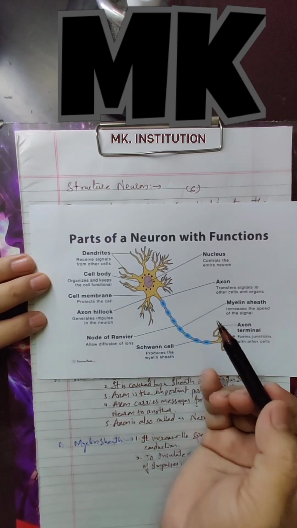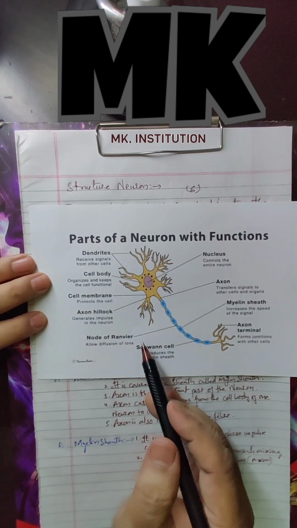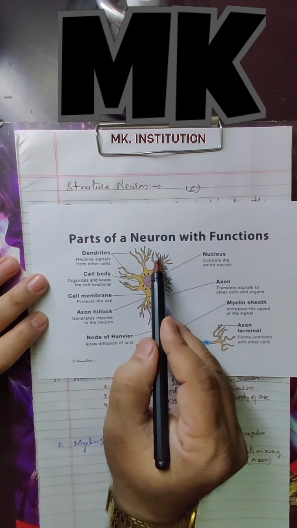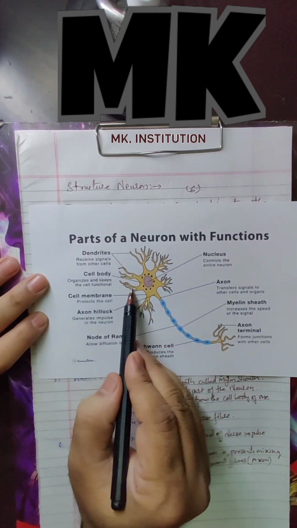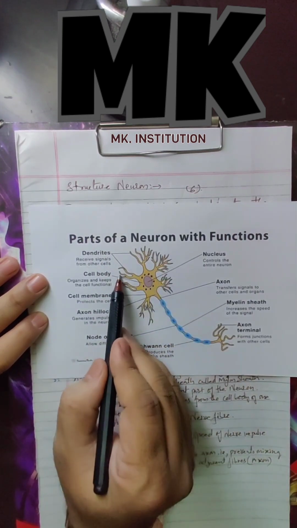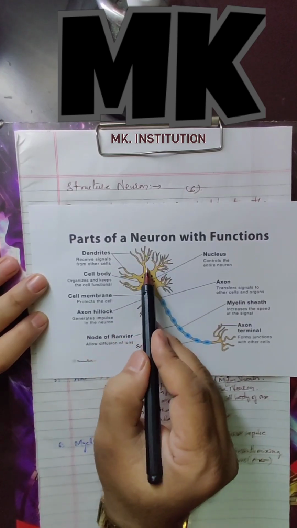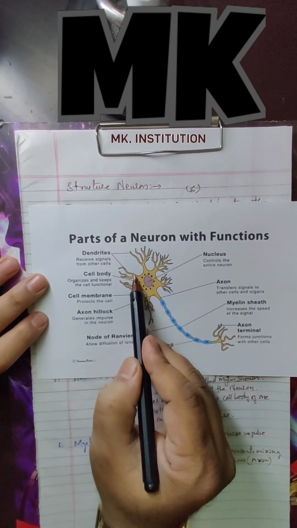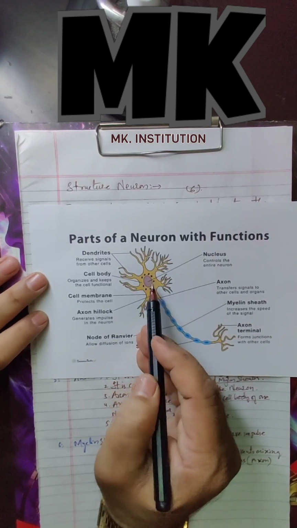All these are myelinated neurons. These are the dendrites, small root-like structures. These root or hair-like structures join to form a big one. Can you see the big one here now? It is called a dendron.